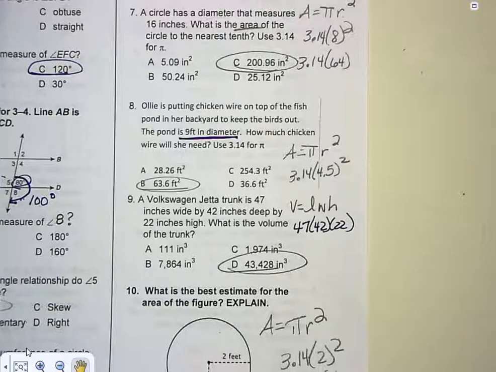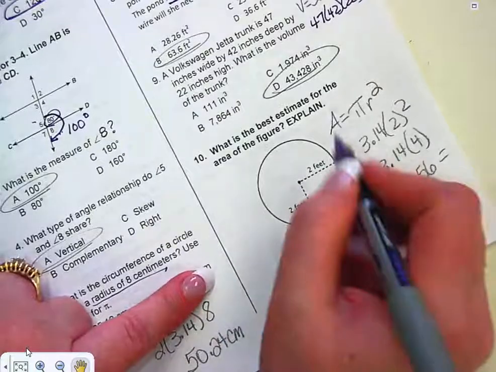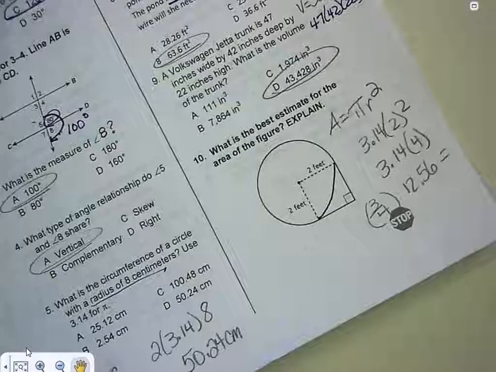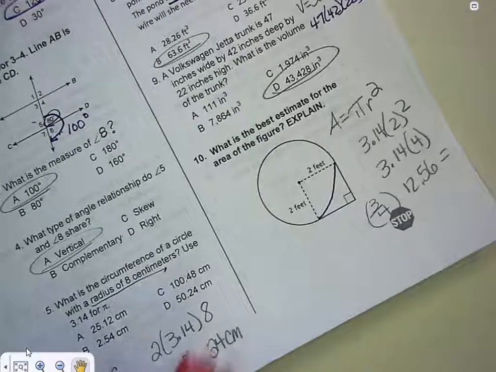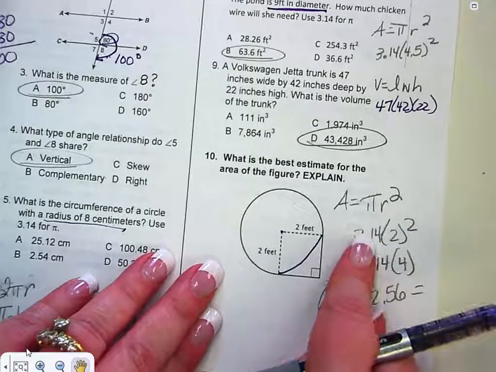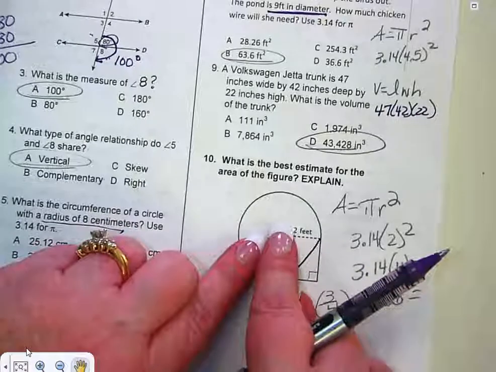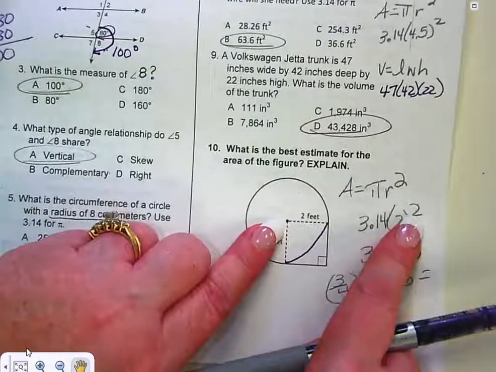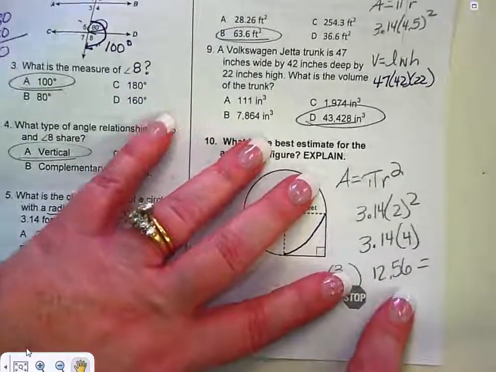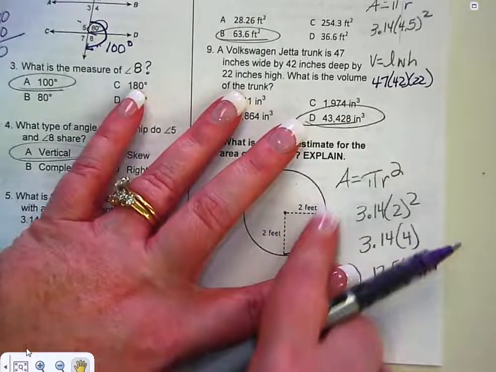And the last one, what is the best estimate for the area of the figure? So I've kind of got this little Pac-Man shape. It's a circle, but it's a circle that has part of it missing. So first I need to find the area of the circle. Area is pi r squared. Pi is 3.14. The radius is half the distance, so that's 2 squared. So 3.14 times 4 gives me 12.56 for the whole thing.